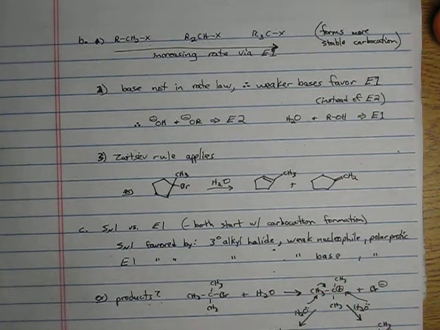That is to be expected because if we had a primary substrate, we would generate a primary carbocation as an intermediate. And we know from the Hammond postulate that the transition state is going to look a lot like the carbocation. Since primary carbocations are less stable than secondary, and less stable than tertiary carbocations, the transition state will also be higher in energy due to the Hammond postulate.